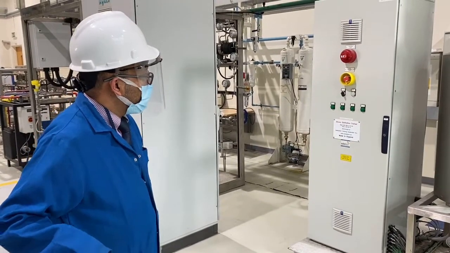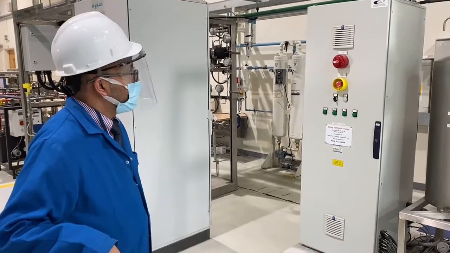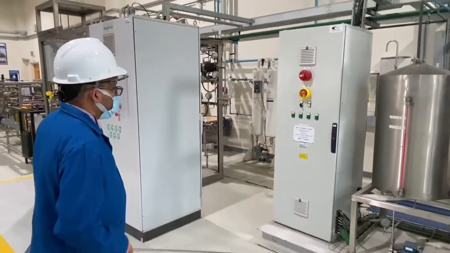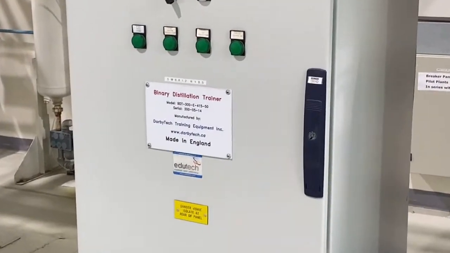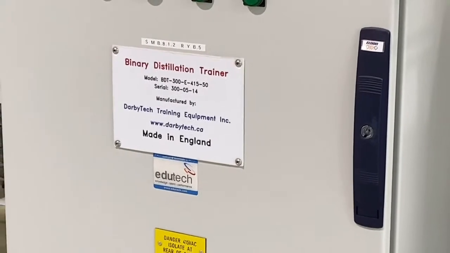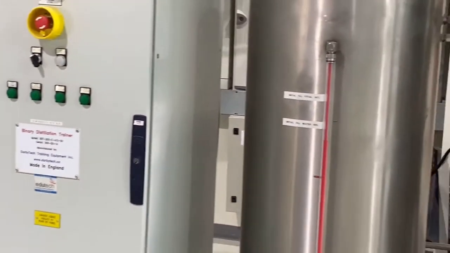Good morning, everybody. Our next lab is about the distillation trainer. We have a binary distillation trainer over here. Your lab number 4 is about identifying the distillation system and its components.